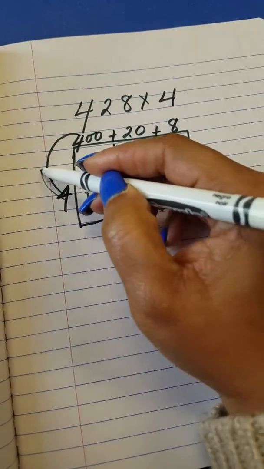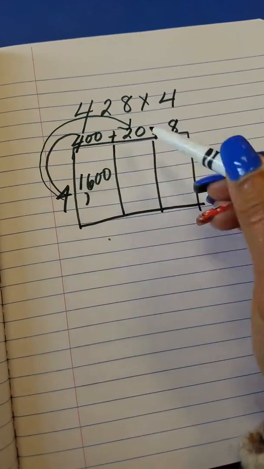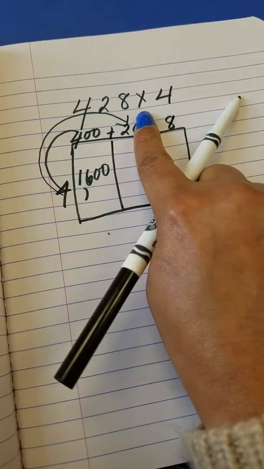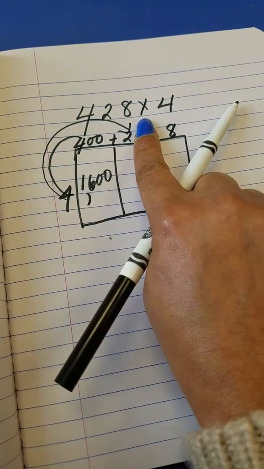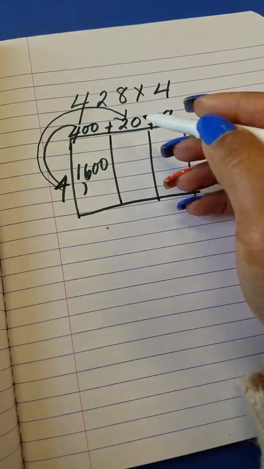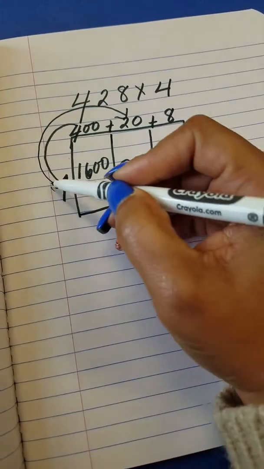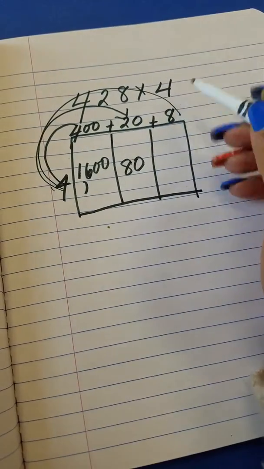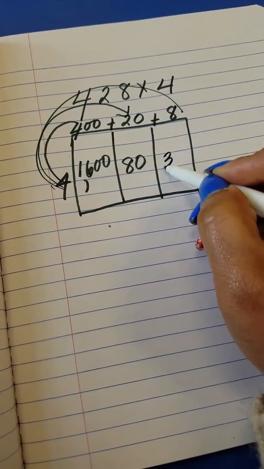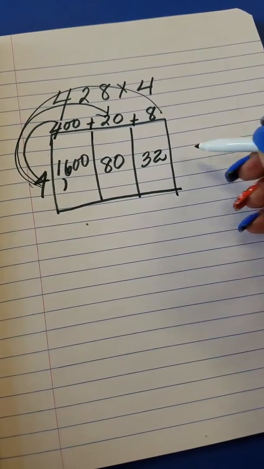Then they're going to be multiplying 4 times 20. 4 times 20 again, I will just cover up my 0 and say 4 times 2 is 8. With that 0, 4 times 20 is 80. And then finally, we'll do 4 times 8, which is 32. Again, all these numbers in the middle are partial answers.